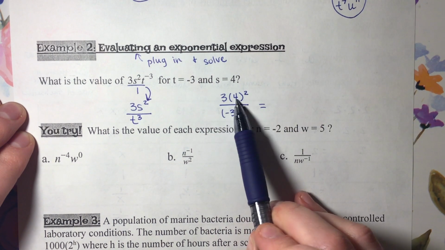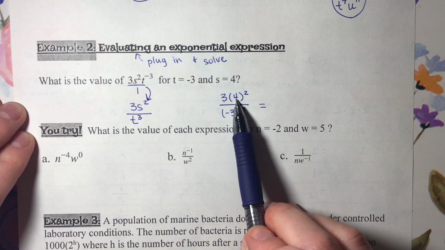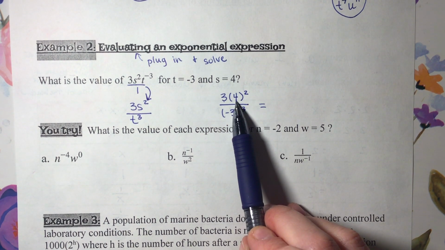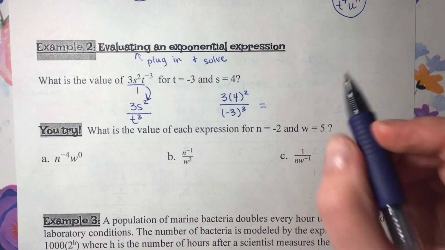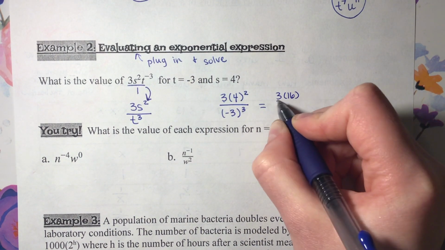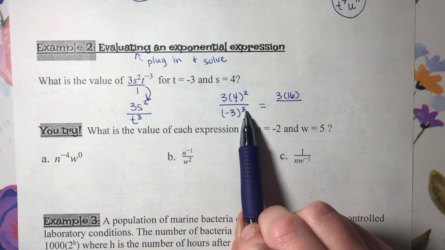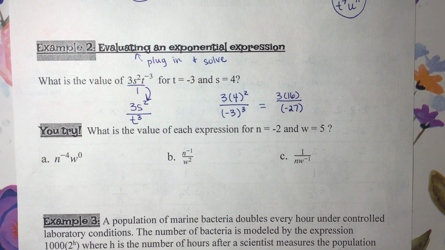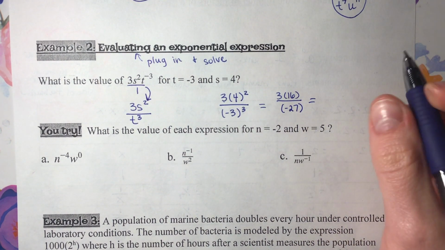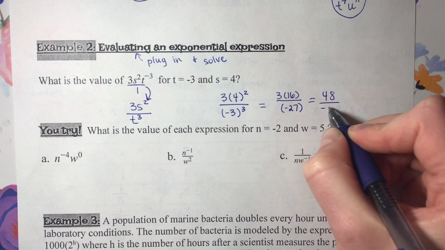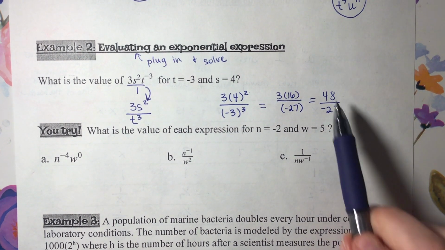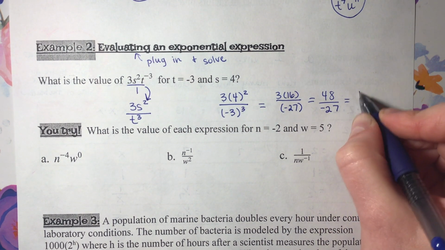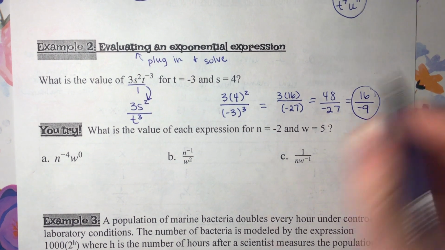Okay, so 3 times 4 squared means 3 times 4 times 4, because 4 squared is 4 times 4. So that's going to get me 3 times 16. I'm doing my exponents, and negative 3 cubed is going to be negative 27. When I multiply the top part out, I end up getting 48 over negative 27. But both of these can be reduced by a factor of 3, so my final answer is actually going to be 16 over negative 9.